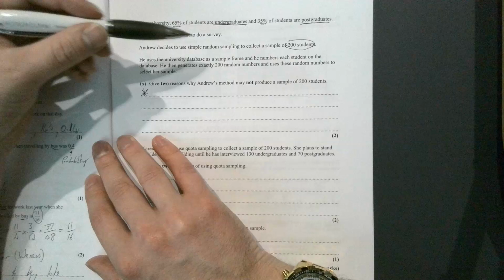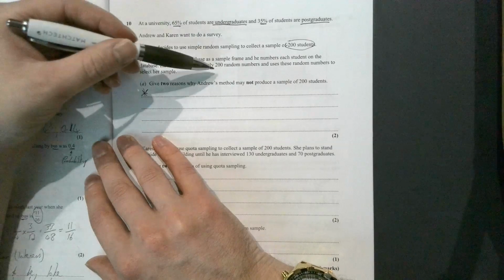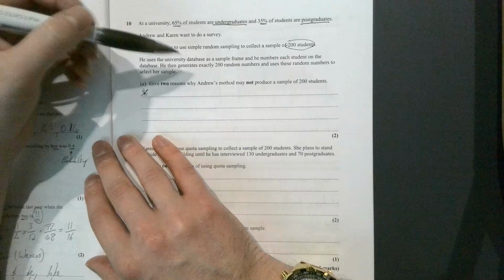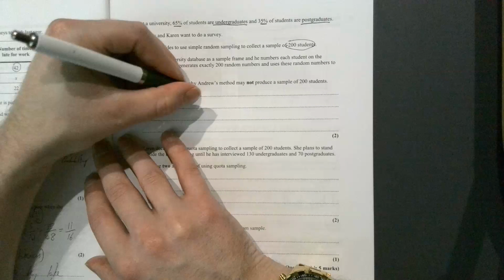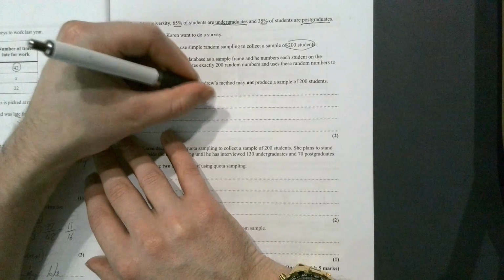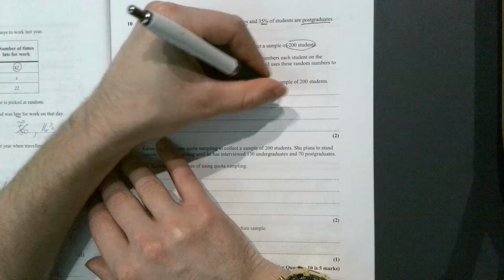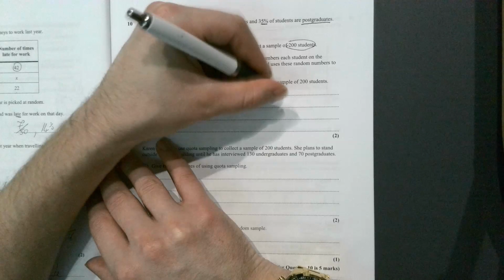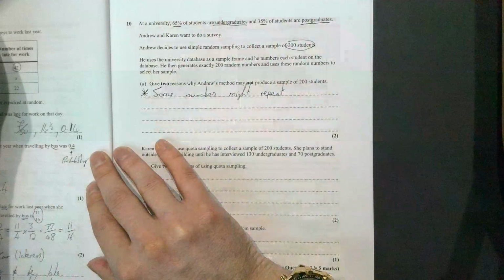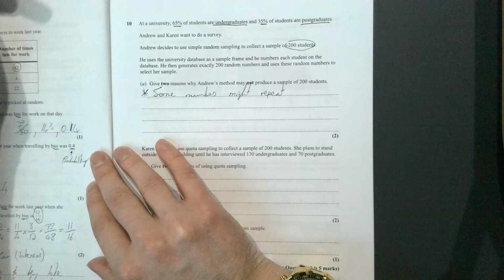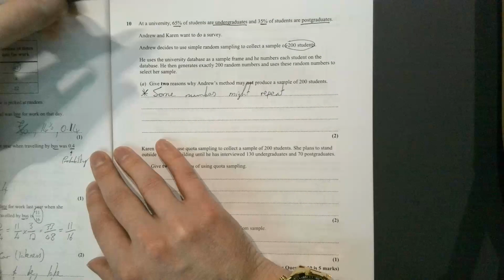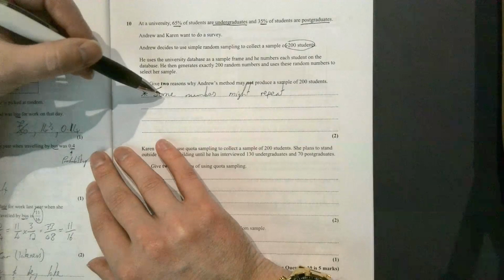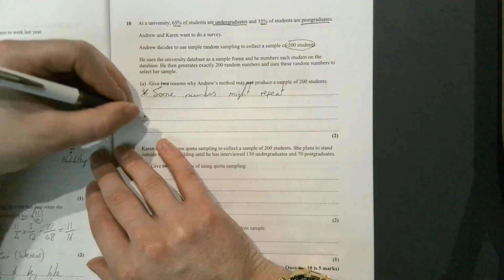The first could be that when you generate numbers from a spreadsheet or whatever it may be, some numbers might repeat. So if I generate 200 numbers, there could be numbers in there that repeat, so maybe I'm only actually getting 150 unique numbers. We don't want to interview the same person twice, so that's why we may not get the full 200 students. So some numbers might repeat.